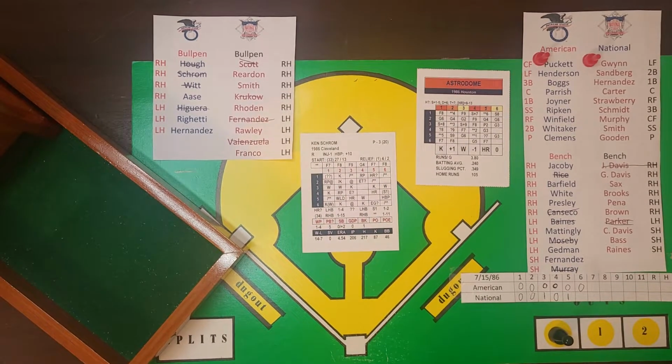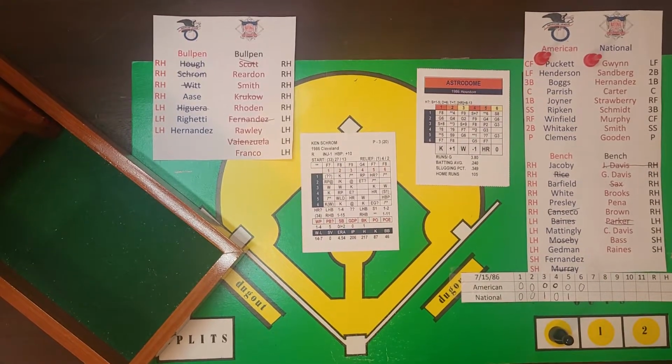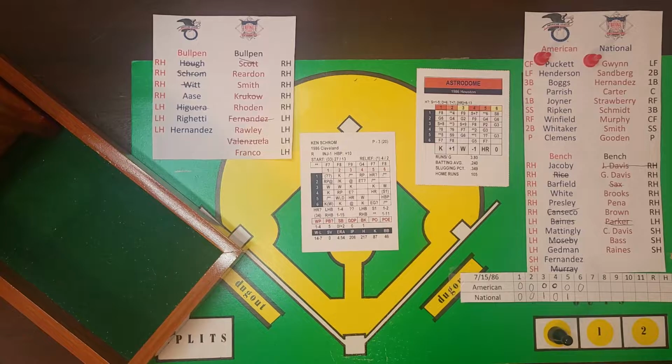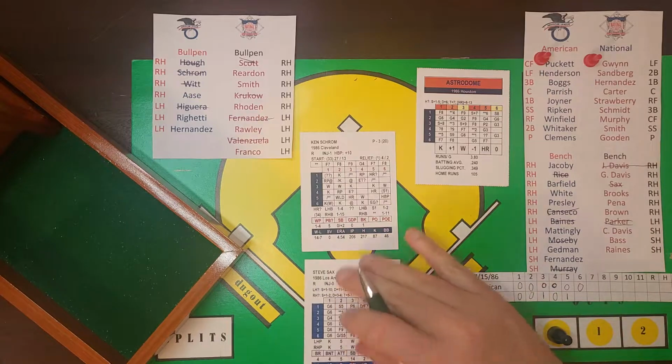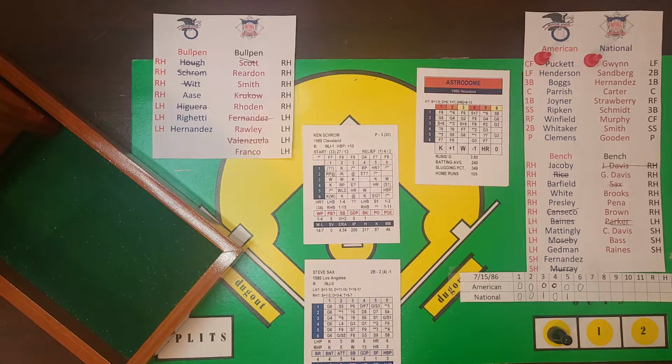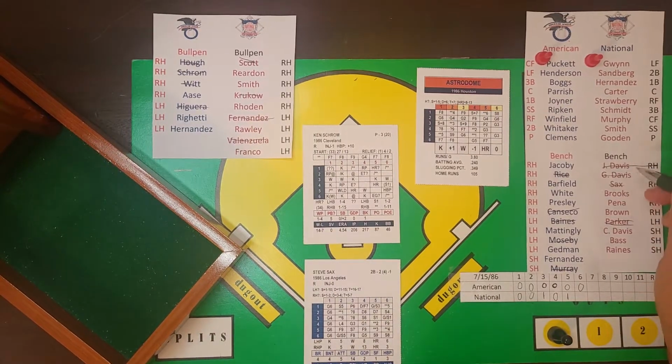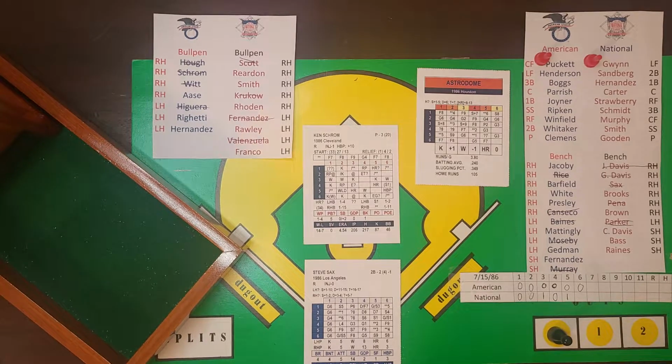We'll figure it out. All right, since we're in the 6th, we'll now start making some substitutions for the National League. Steve Sax will come in and pinch hit for Ryne Sandberg and take over at second base. So the wholesale substitutions have begun. Glenn Davis will come in for Keith Hernandez. And Tony Pena will come in for Gary Carter. So it's going to be Sax, Davis, and Pena. Those are the scheduled hitters here in the bottom of the 6th of a 2-0 game. Ken Schramm.